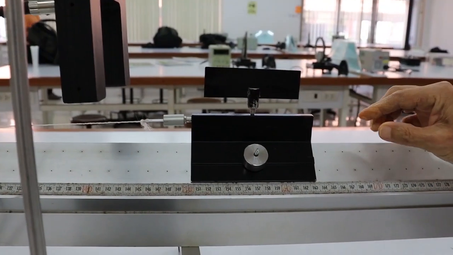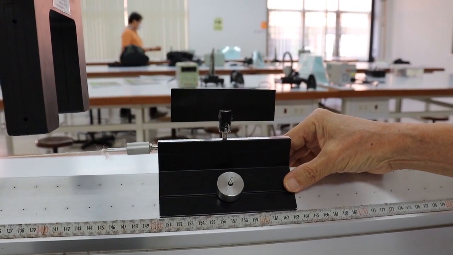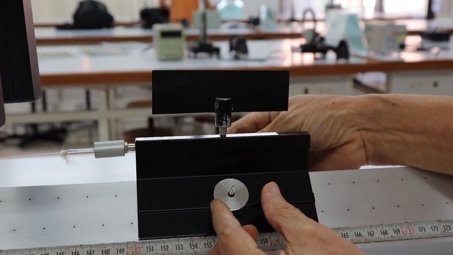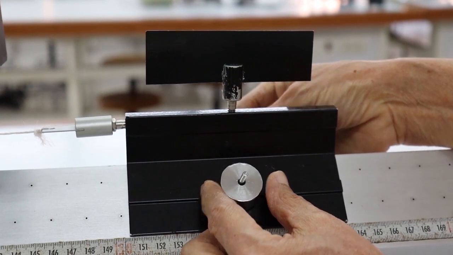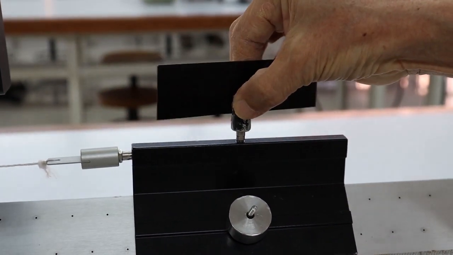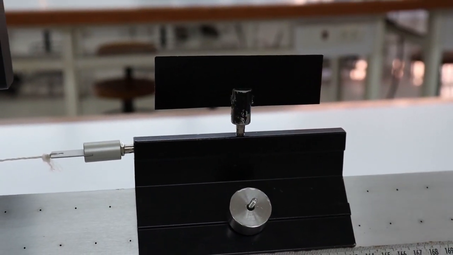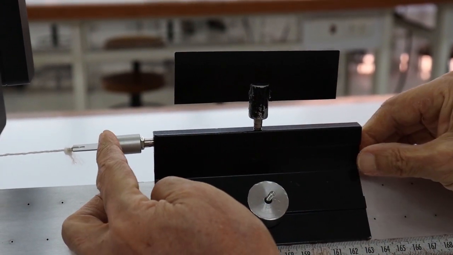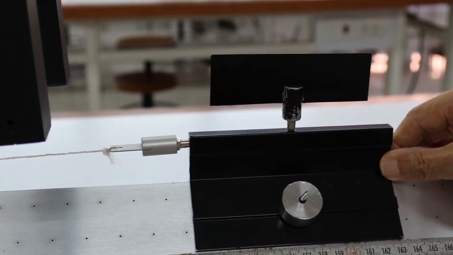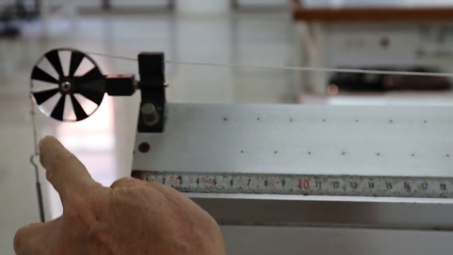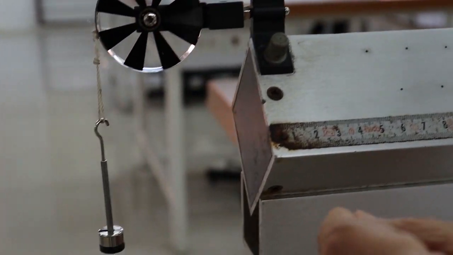This combination of a glider, the added masses on each side of the glider, the blade, and the plaque is our object of mass capital M. The other end of the rope is the hanging mass lower m.